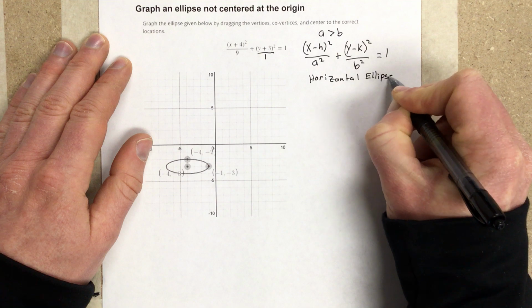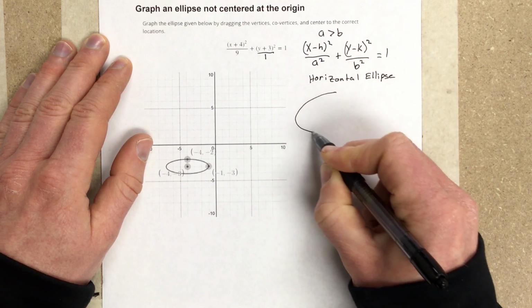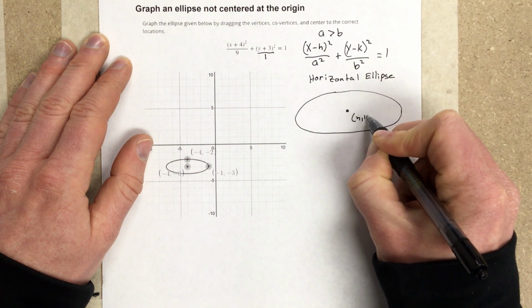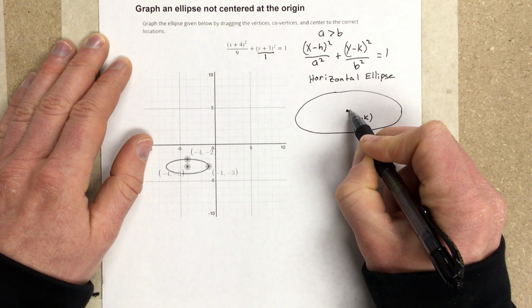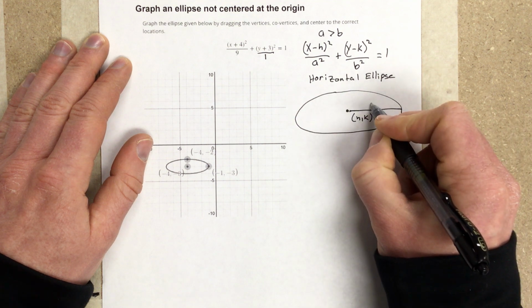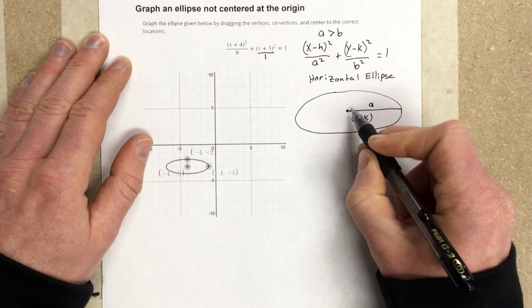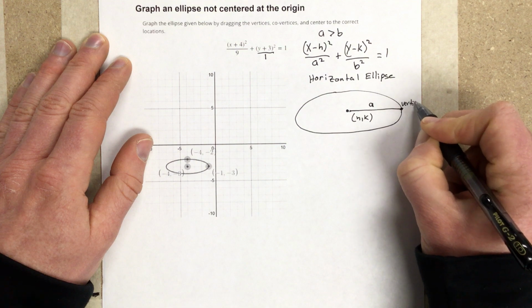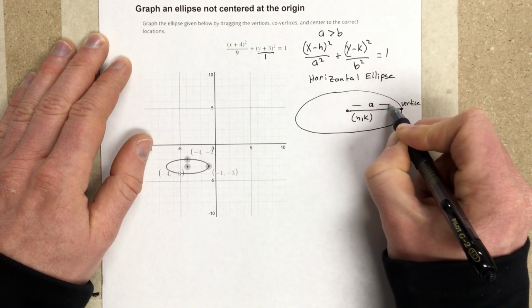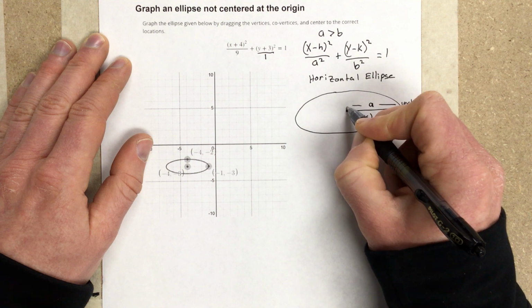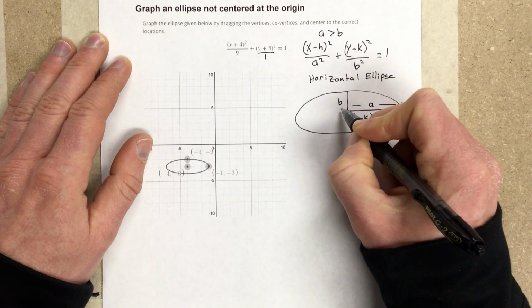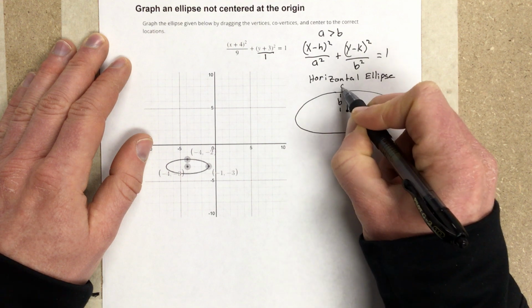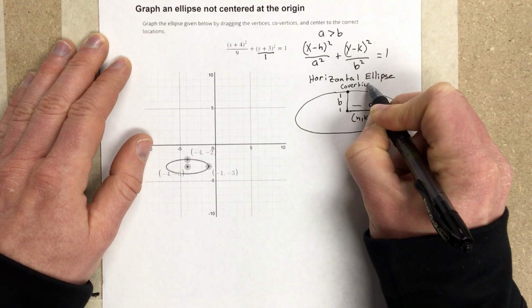And so if I just draw a generic horizontal ellipse, it would look like so, and I'd have a center which was h comma k. I would have a major axis which would have a distance from the center to the vertex, or the vertice, of a. And then I would have a minor axis which would have a distance from the center to the co-vertice, which is b.